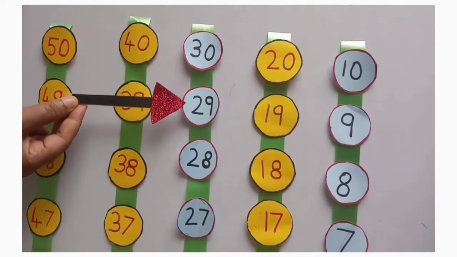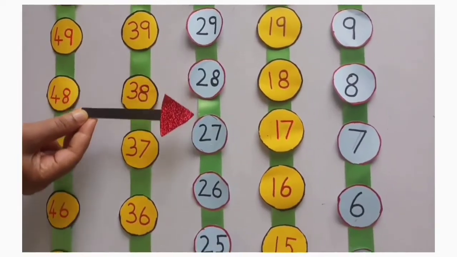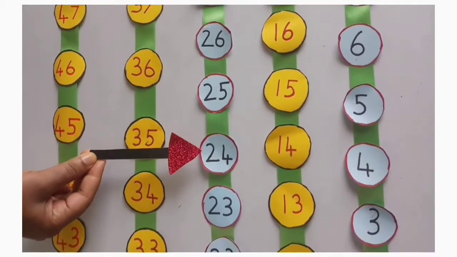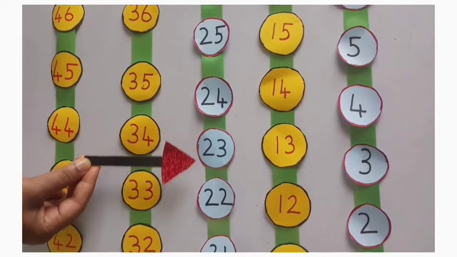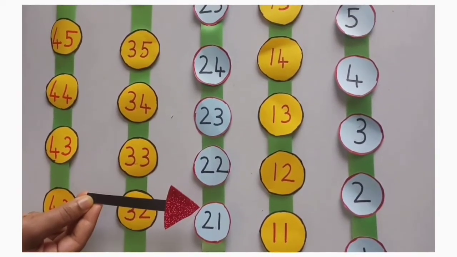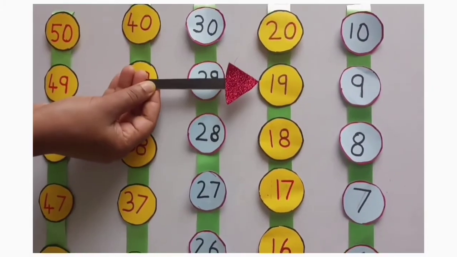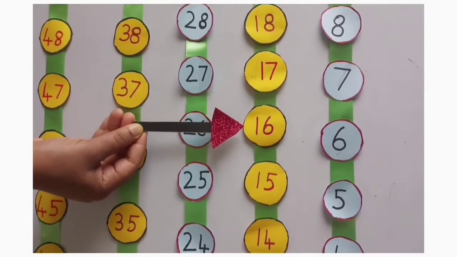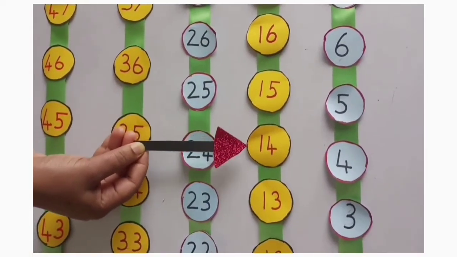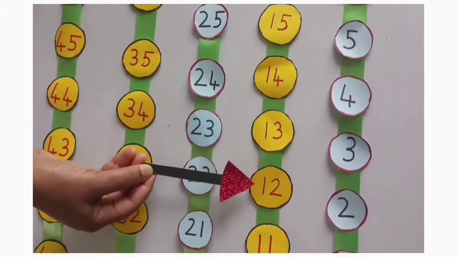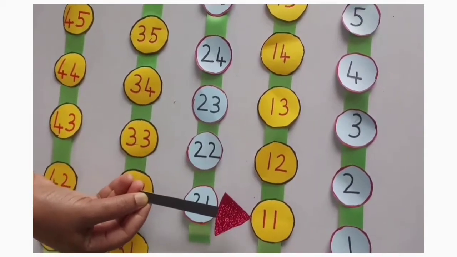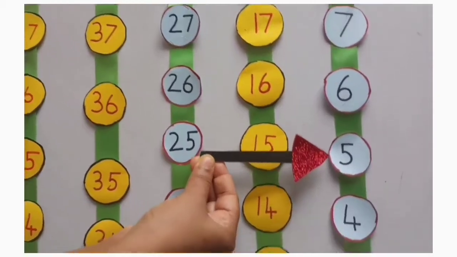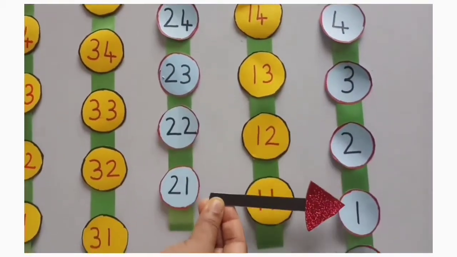30, 29, 28, 27, 26, 25, 24, 23, 22, 21, 20, 19, 18, 17, 16, 15, 14, 13, 12, 11, 10, 9, 8, 7, 6, 5, 4, 3, 2, 1, 0.